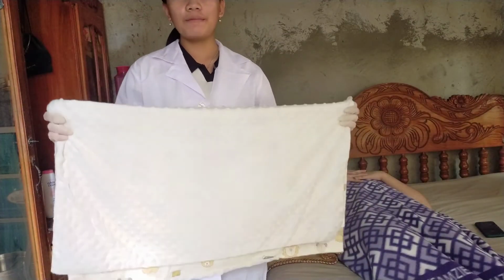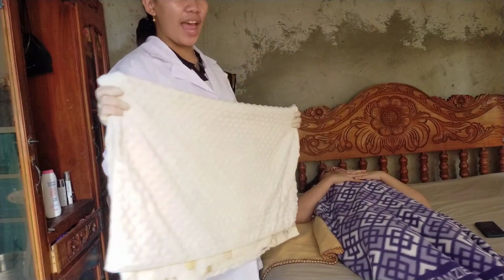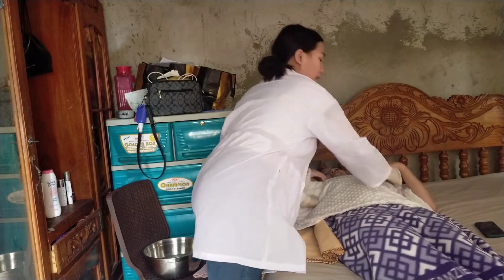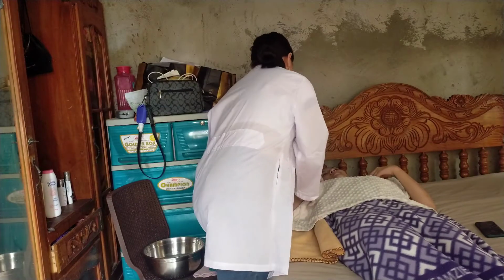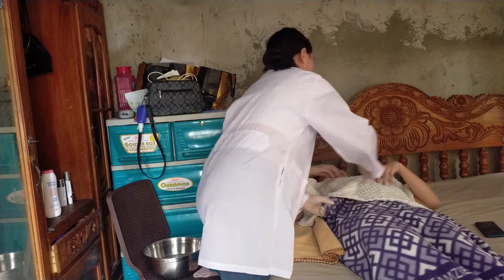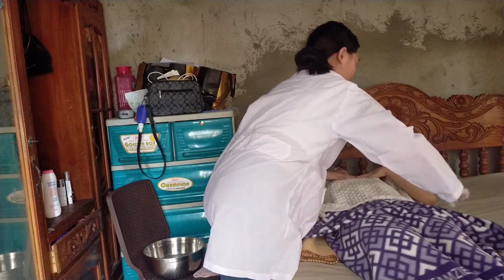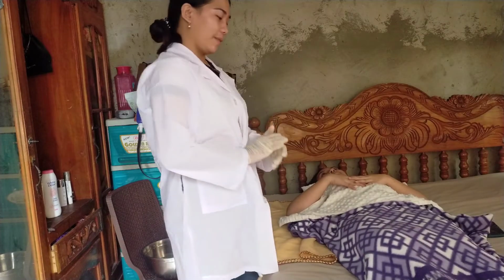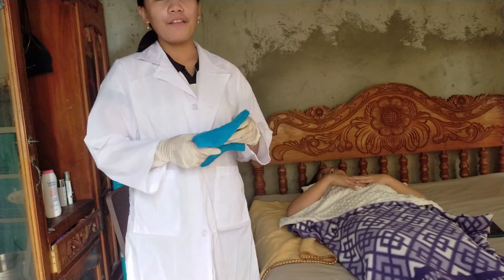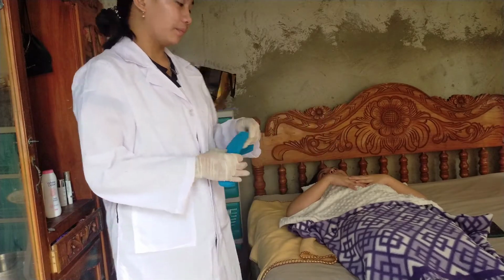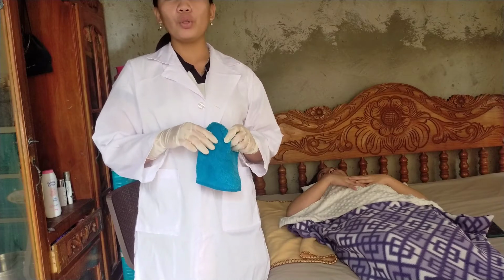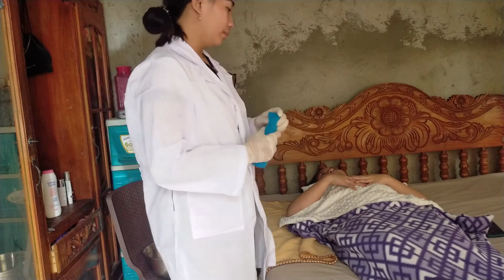So I have to put a bath towel over my patient's chest. Slowly remove the blanket, just above her umbilicus. So using a bath mitt, I have to clean her chest, of course. But let's pay special attention to these folds because these folds are very prone to infections from the moisture.